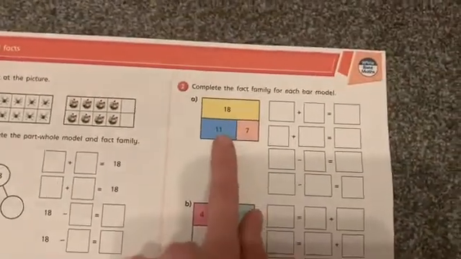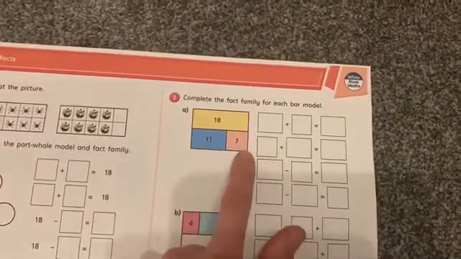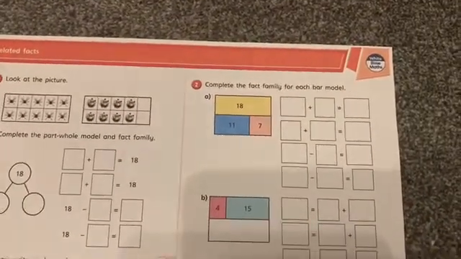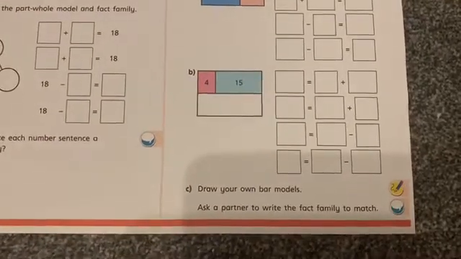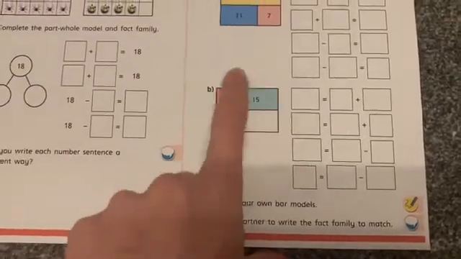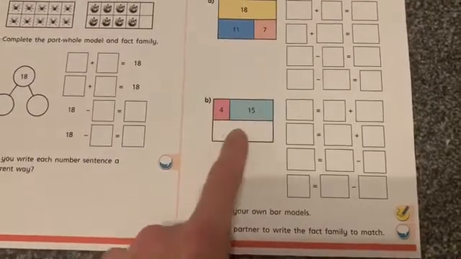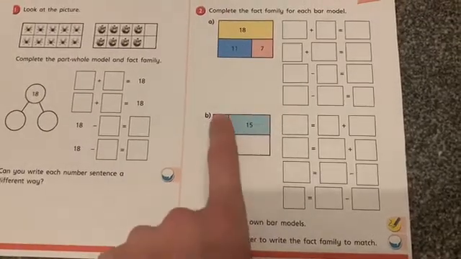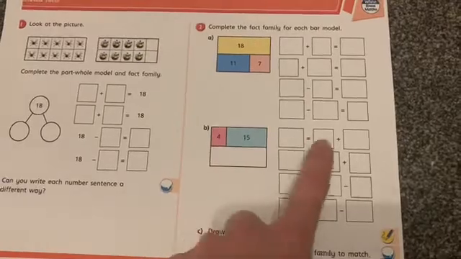You've also got a bar model, so you've got the whole is 18 and your 2 parts are 11 and 7. What 4 number sentences can you make using the inverse to help you? And then you've got another bar model, so this time you've got the 2 parts at the top. So these 2 parts, 4 and 15, make the whole. So you need to work out what the whole is to start with. So you can maybe start with your adding number sentence, add your 2 parts to find the whole.